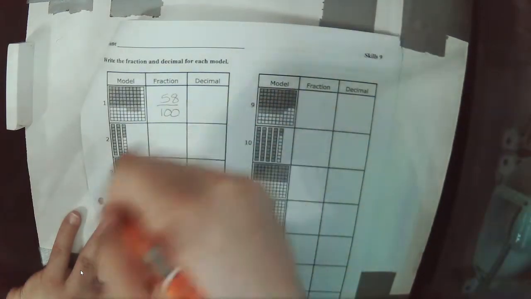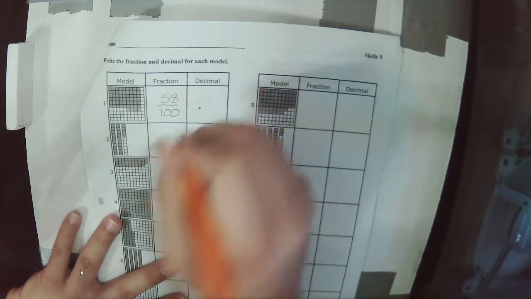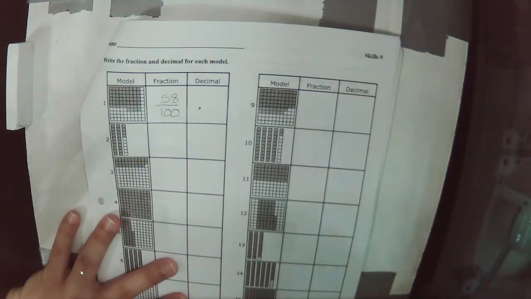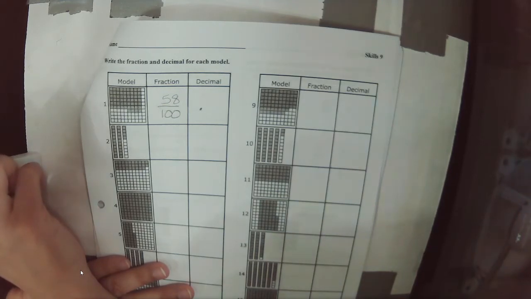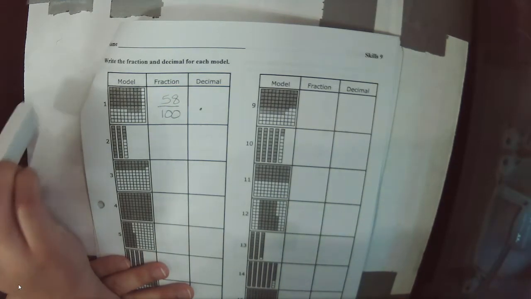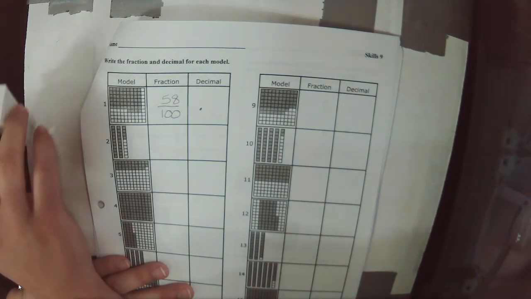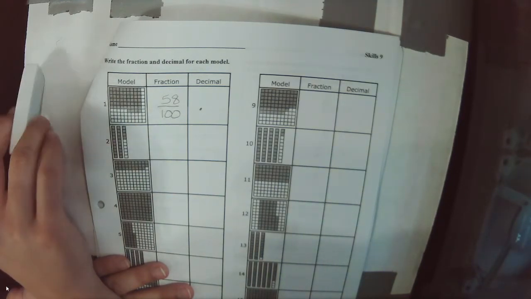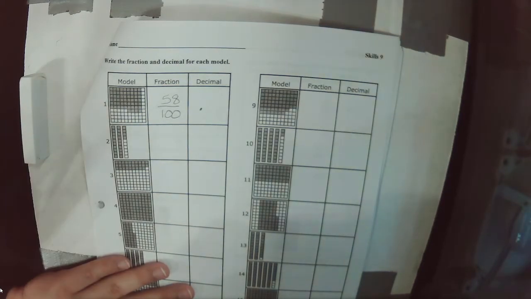First, if I was going to write the decimal, I know I need a decimal point, but in front of the decimal tells me how many whole models they shaded in. Did they shade in any whole models here? Kylie? They didn't shade in any.